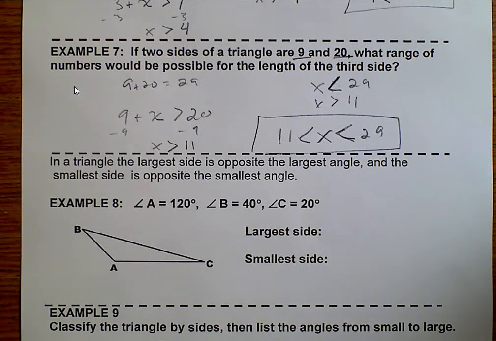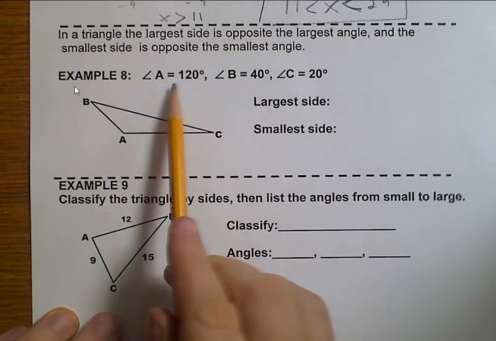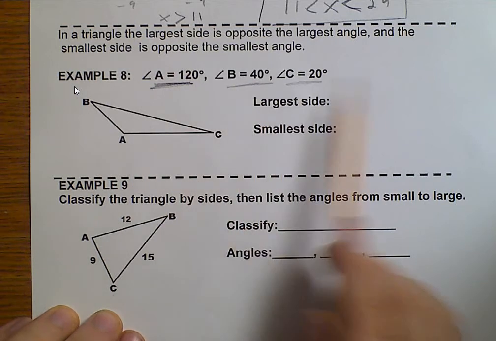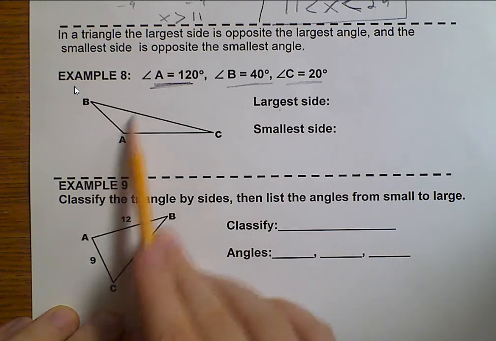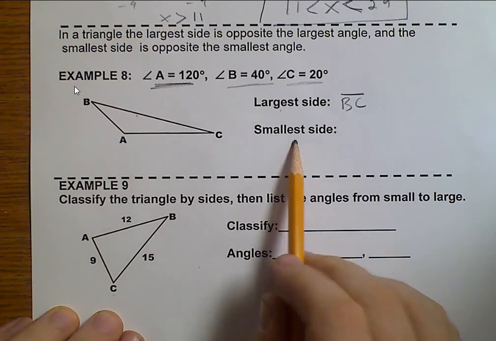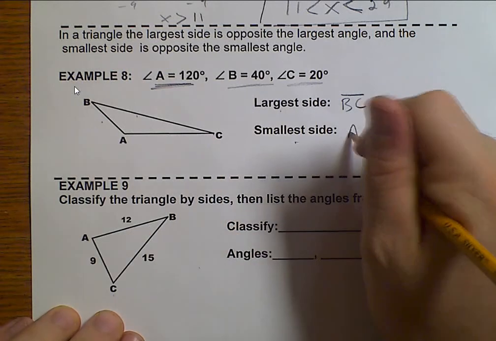Now, let's go ahead and see what this next note tells us. The next note says that in a triangle, the largest side is always opposite the largest angle, and the smallest side is always opposite the smallest angle. So if we know that angle A is 120, B is 40, and C is 20, well, our largest side would be opposite of A, which would be BC. And our smallest side is opposite C, so that would be AB.